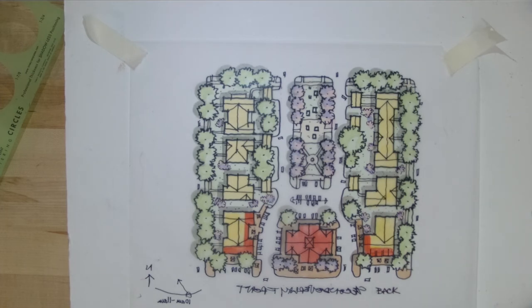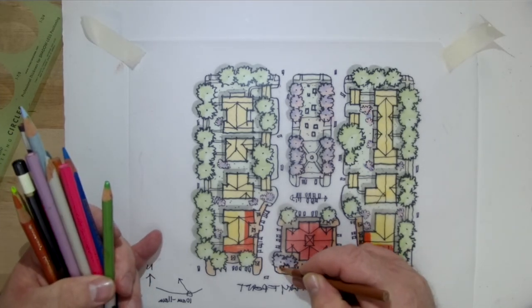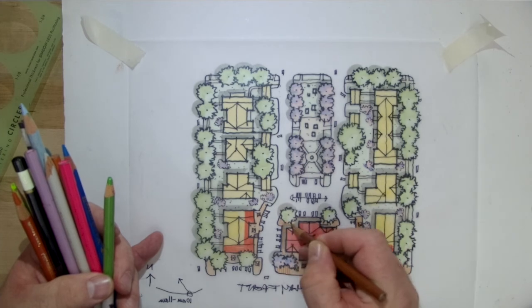Next, I'll grab a few colored pencils. There should be a good variety here. This is where I can get more specific with maybe some brick texture, paving textures.